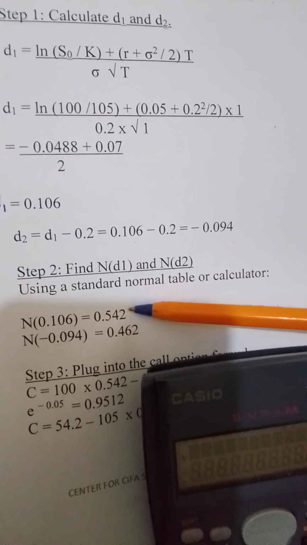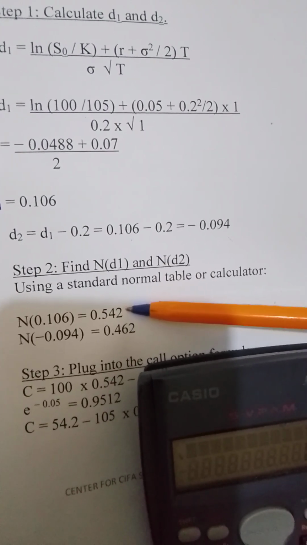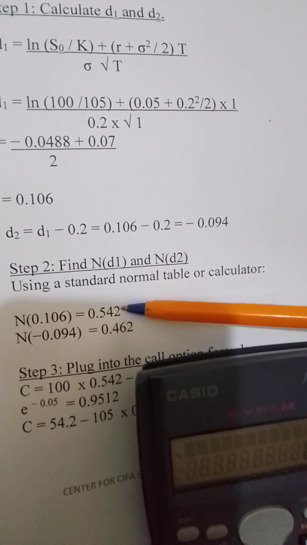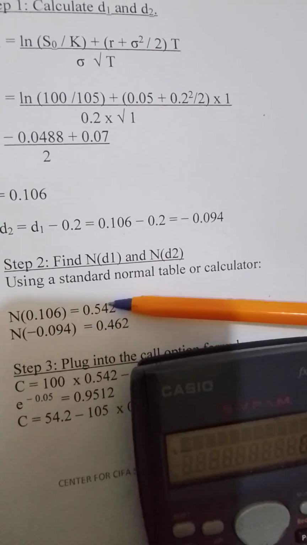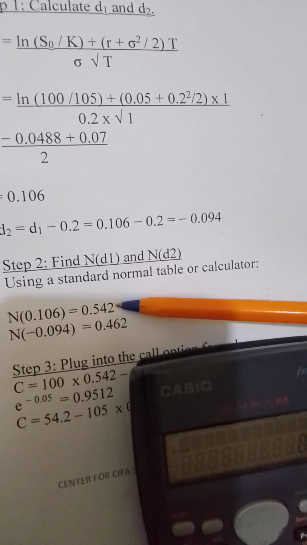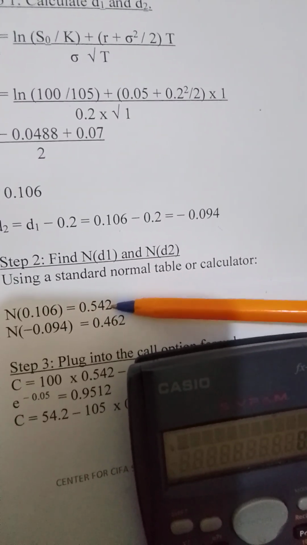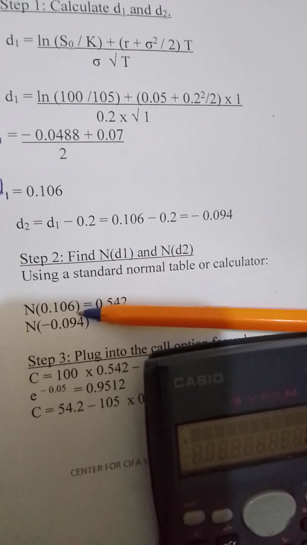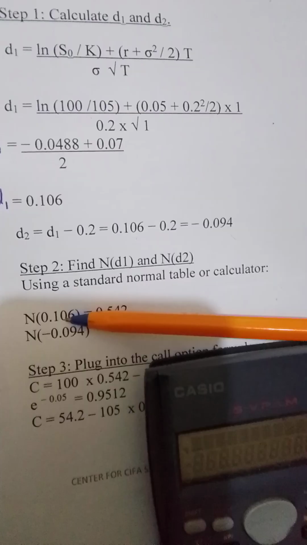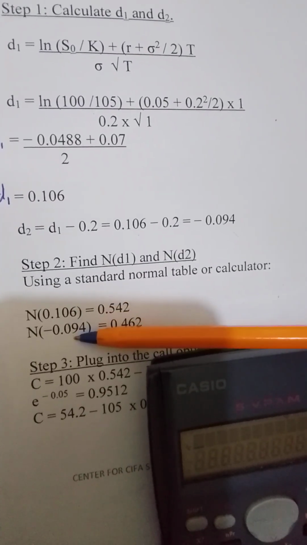You can check from our YouTube how to use the standard normal table. It's very easy. You can find it from our previous lesson, Fatima Institute. You get it from there.